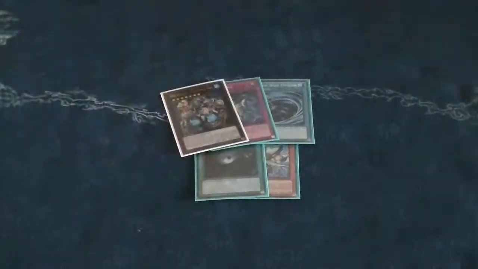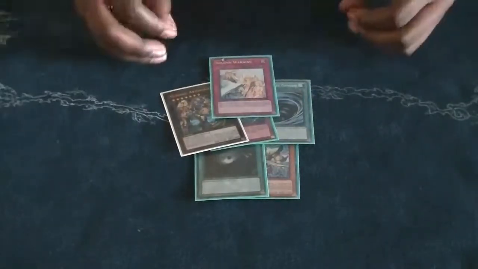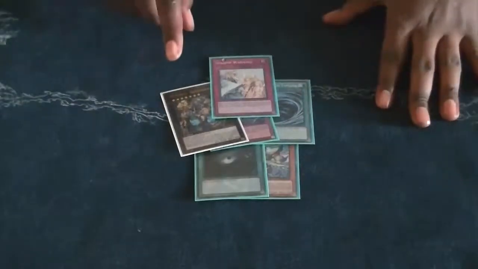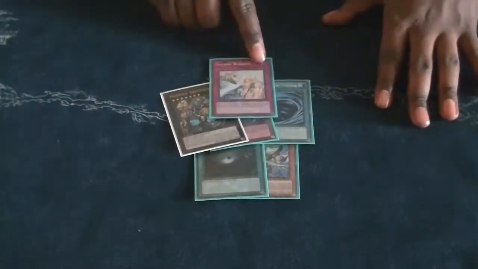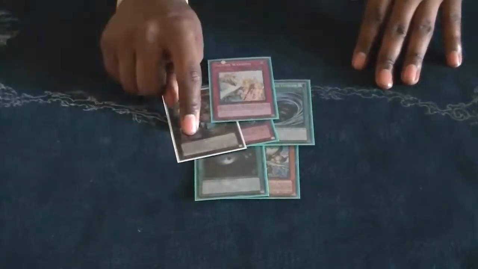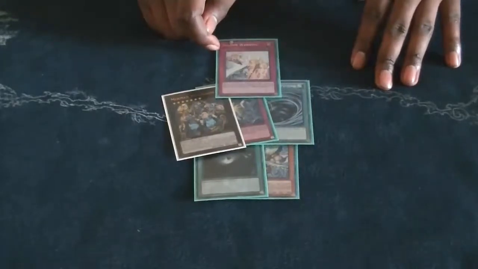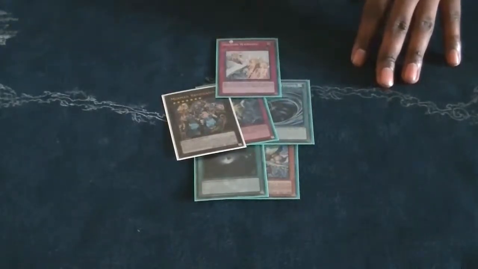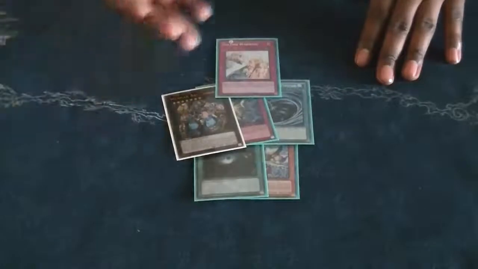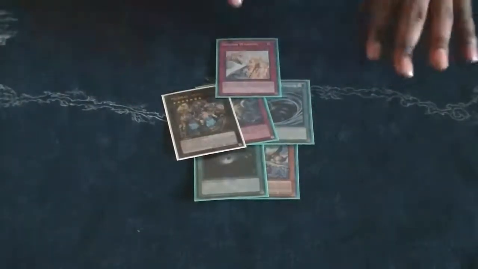Last is Solemn Warning. Counter trap cards are considered spell speed 3. There is no card that can be activated in response to a counter trap card, except for a counter trap card. Not even spell speed 2 cards can activate in response to Solemn. So if my opponent summons a monster, I go Solemn, the opponent can't activate Mermo Abyss Gaios, Mystical Space Typhoon, or any of the other cards in response, because spell speed 3 is the highest.